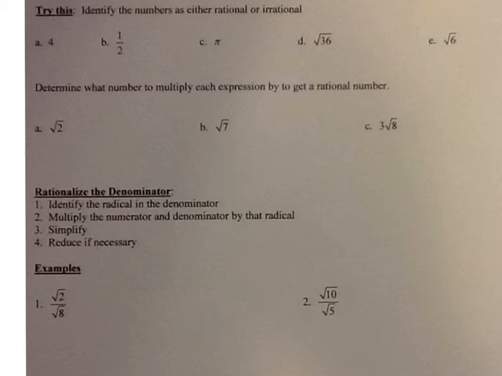Okay, so let's take a look at 4. 4 is a rational number because it can be written as a fraction. It's written as 4 over 1. 1/2 is a rational number. Pi is irrational because pi is 3.141596... it just keeps going. So this is irrational.